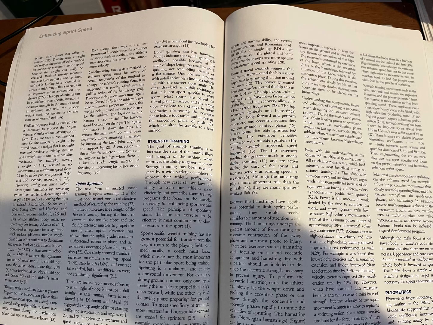Uphill sprinting also has drawbacks. Studies indicate that uphill sprinting is ineffective, possibly because of the angle of the slope being too small, or uphill sprinting not resembling training on a flat surface.